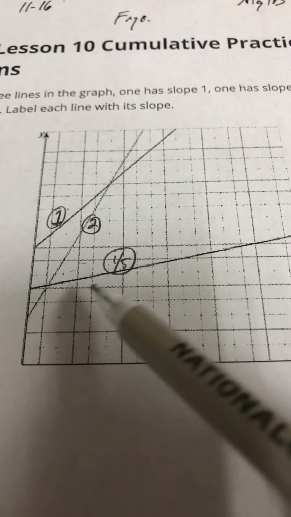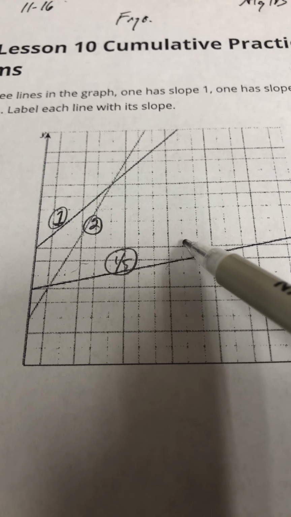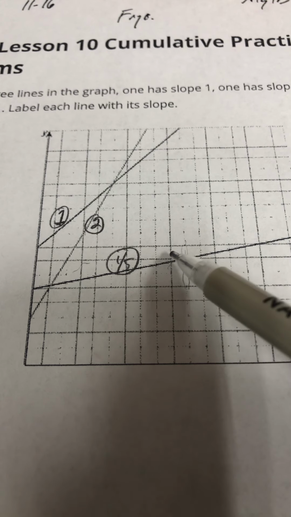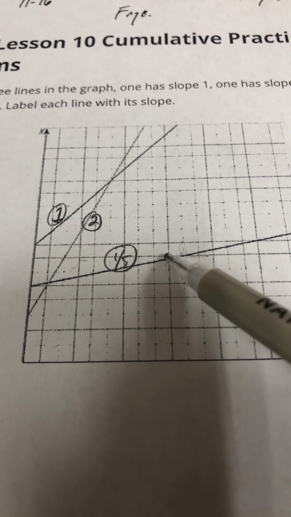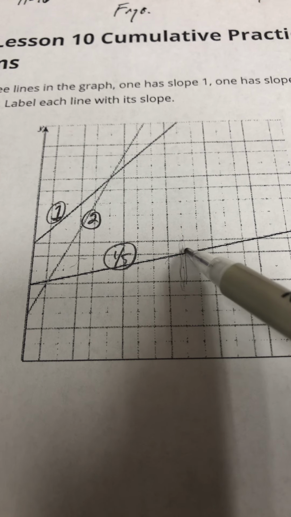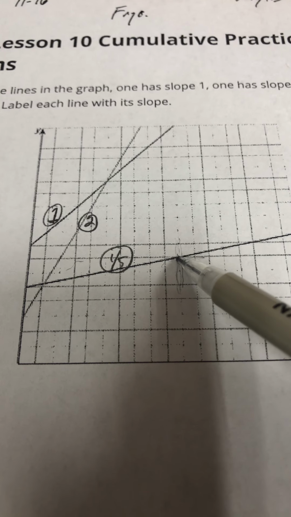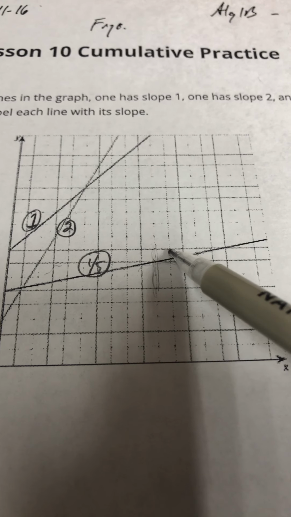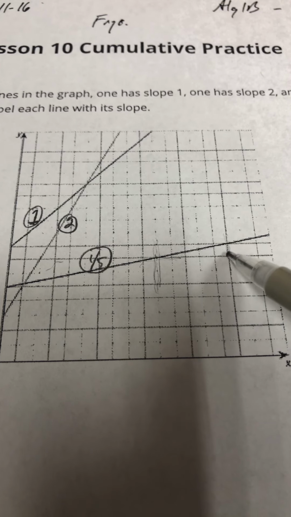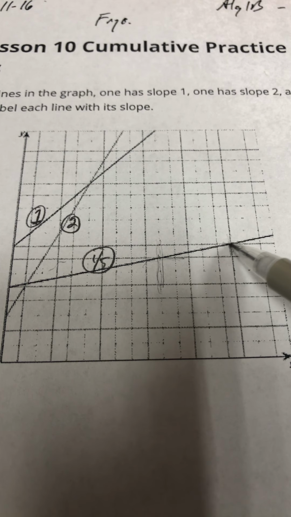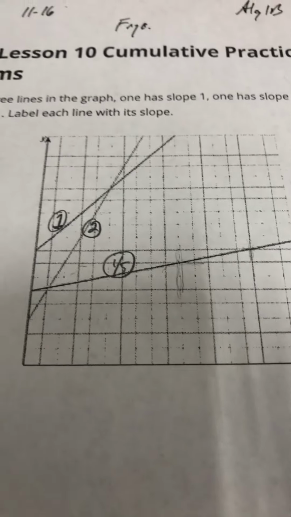This one, 1/5, is going to be real shallow steepness, but it is going to be positive. It's going to be going up. So here's a point where it crosses perfectly, with my x coordinate and my y coordinate right here. And it goes up 1 over 1, 2, 3, 4, 5, where it crosses perfectly on an x coordinate and a y coordinate. So it's up 1 over 5. So this is my 1/5.